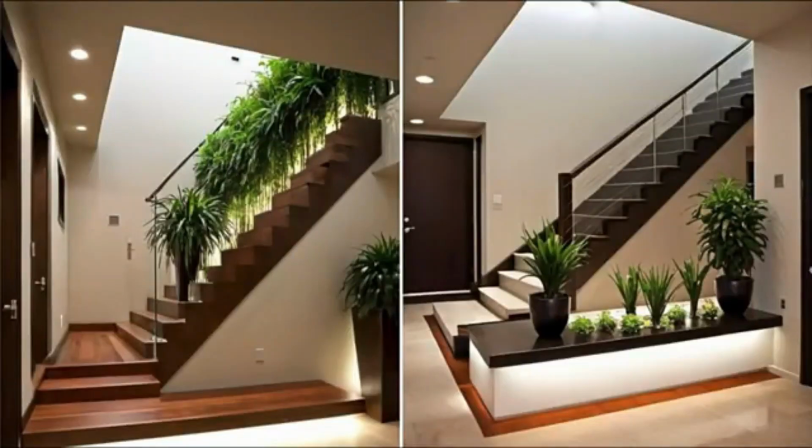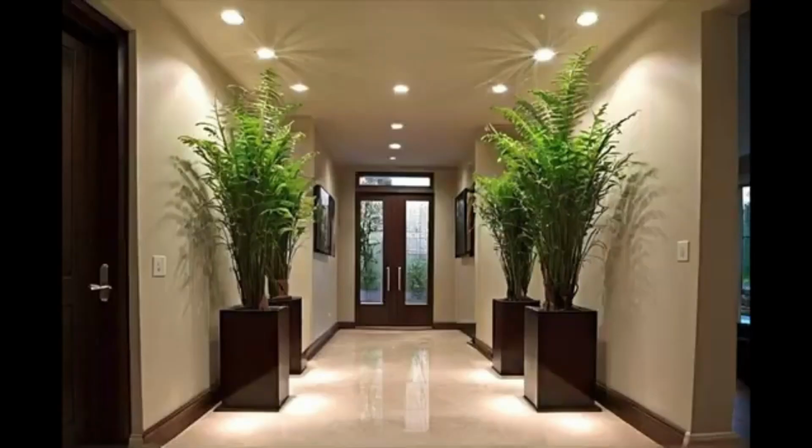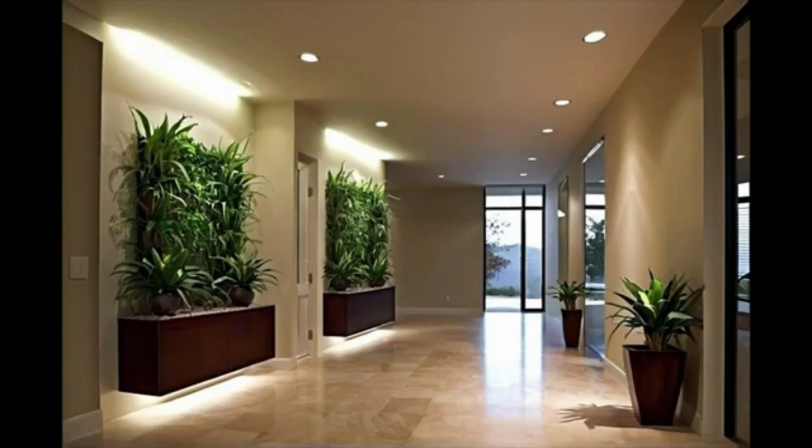42. Plant partitions. Use large plants or tall planters to divide spaces naturally. This can create a more organic feel compared to traditional room dividers. 43. Minimalist hanging rails. Install sleek minimalist rails on your walls from which you can hang a variety of small pots. This is ideal for herbs in the kitchen or trailing plants in the living room.